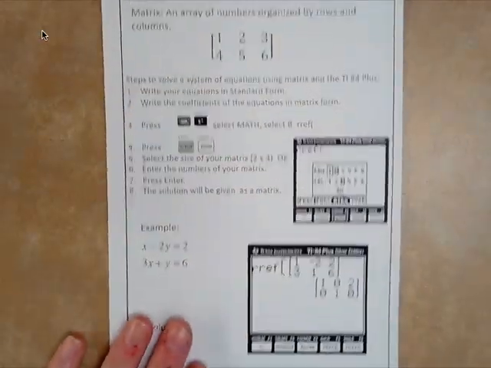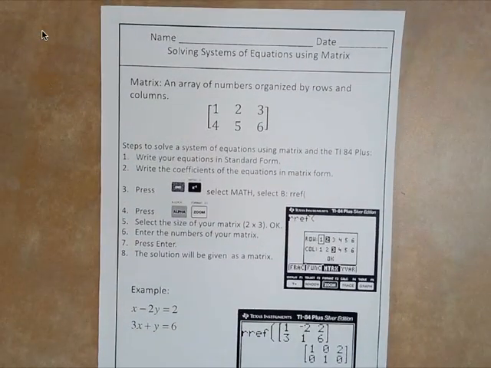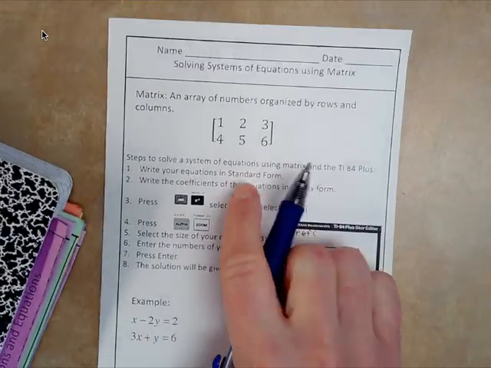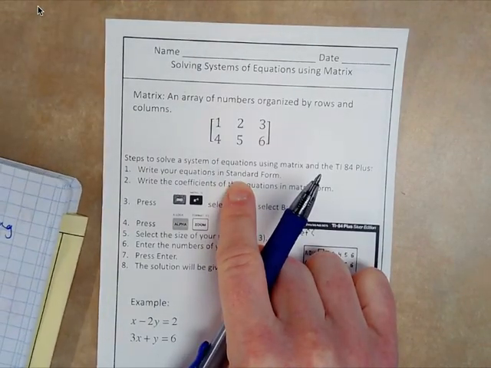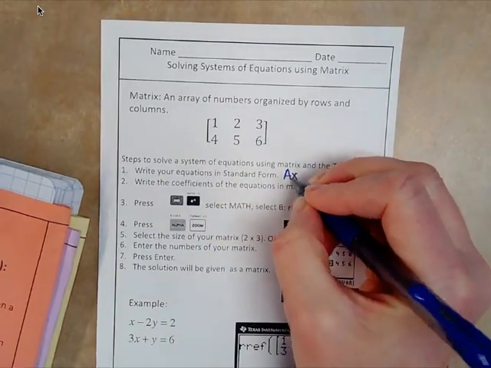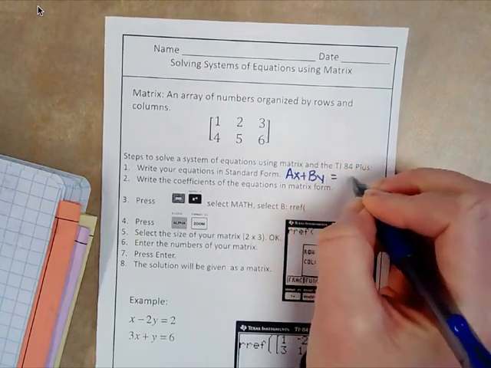What you'll learn in Algebra 2 is 2 other ways of solving systems. You won't necessarily be given the chance to use matrices. You might be told to do elimination or substitution, so you'll have to use those. But matrices will be a way to check your work. Make sure you get it right. All right, so first step is to write your equation in standard form. So that is the AX plus BY equals C.